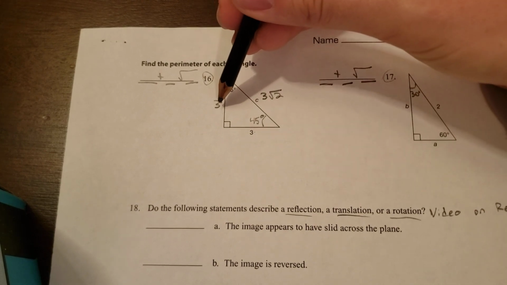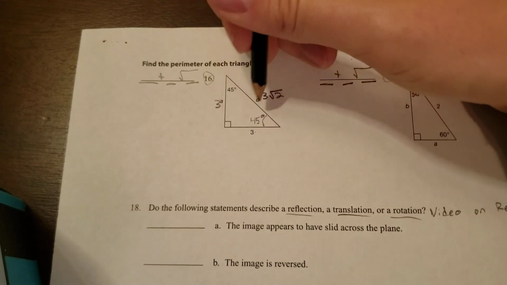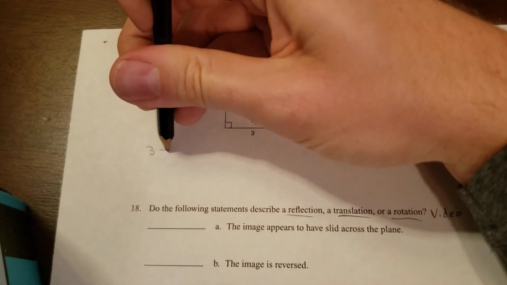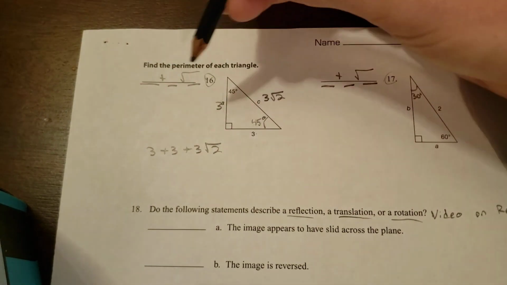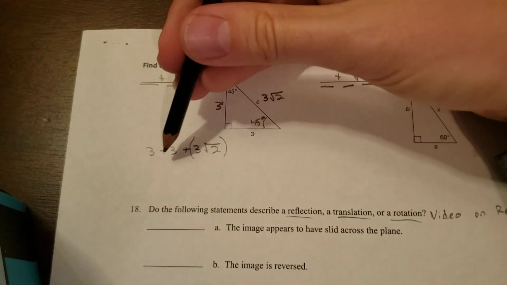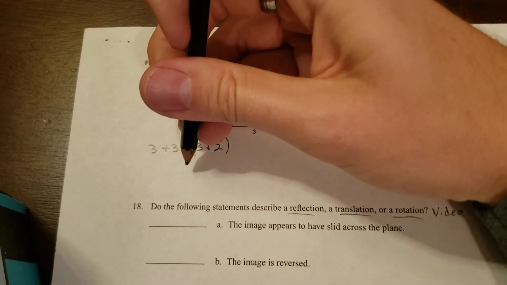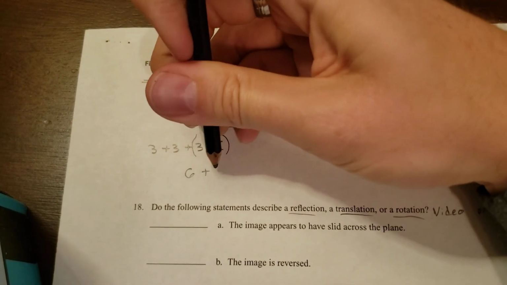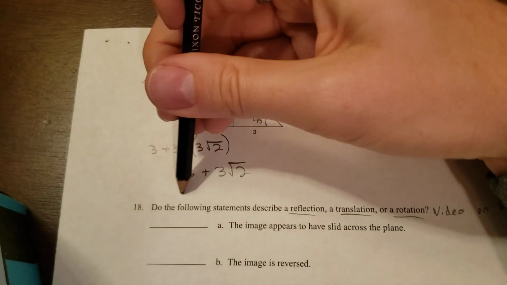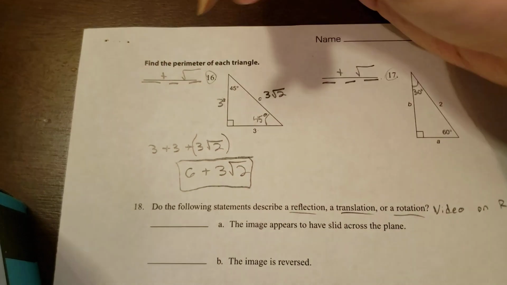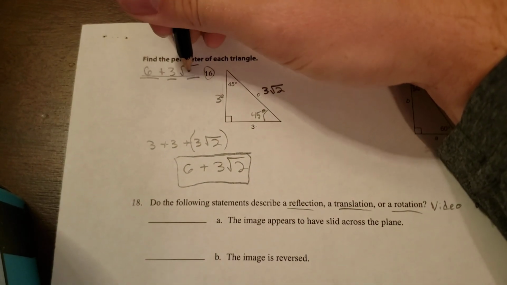In order to find out what the perimeter is now, it's going to be 3 plus 3 plus 3 root 2. Since these are multiplied together, I can't really add them, so my answer is going to be 6 plus 3 root 2.